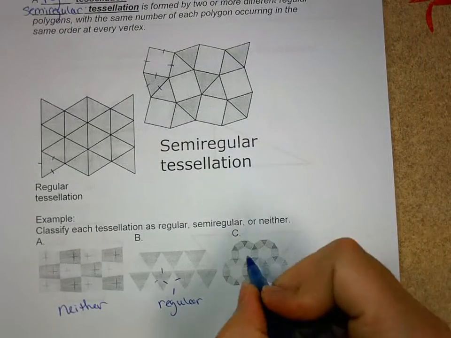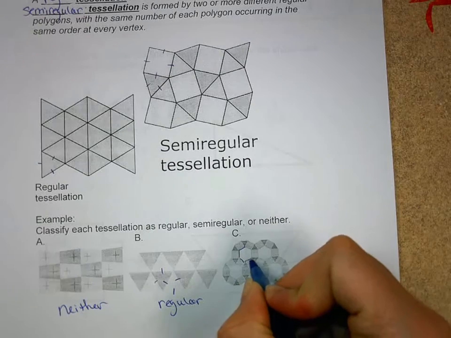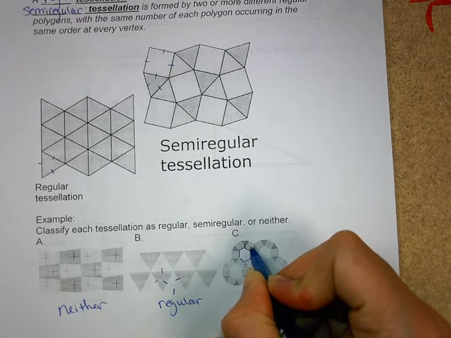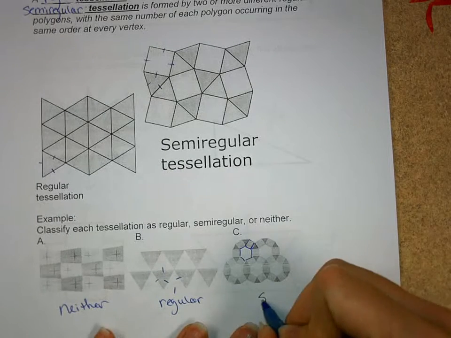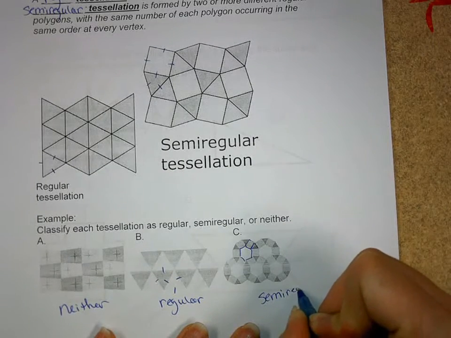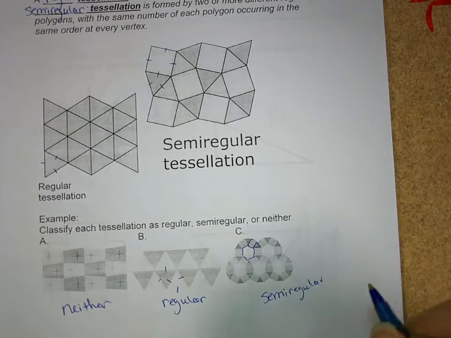And look at the next one. The next one, I have a hexagon, I have a square, and I have the triangles working together. And so those are going to be a semi-regular because it has the different ones.